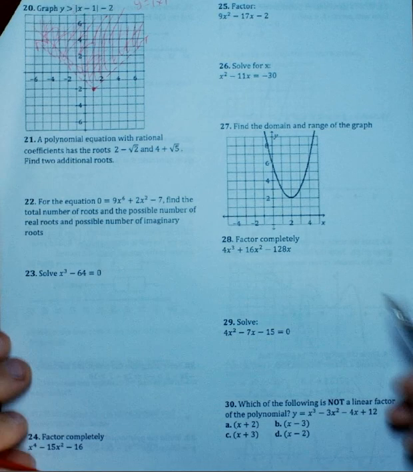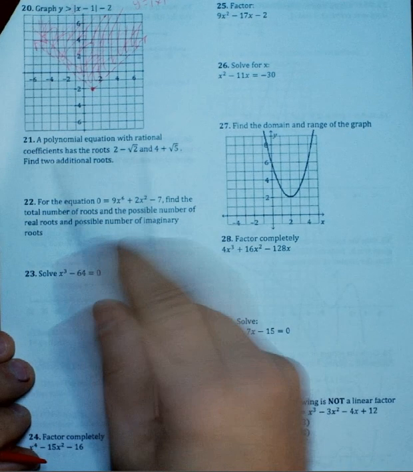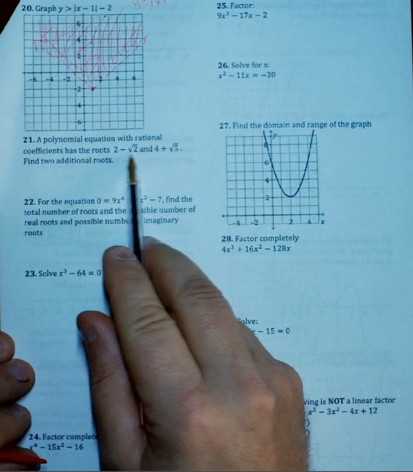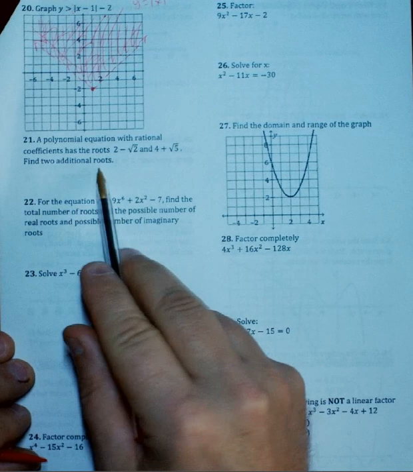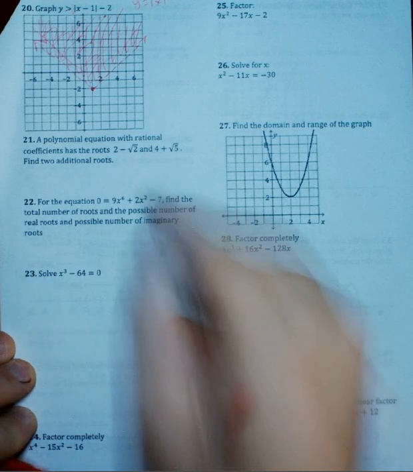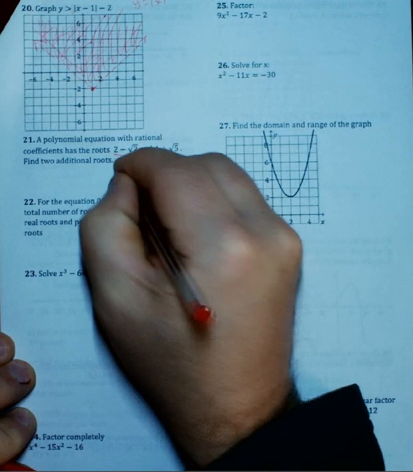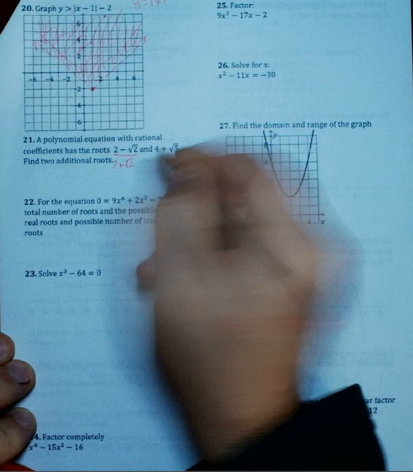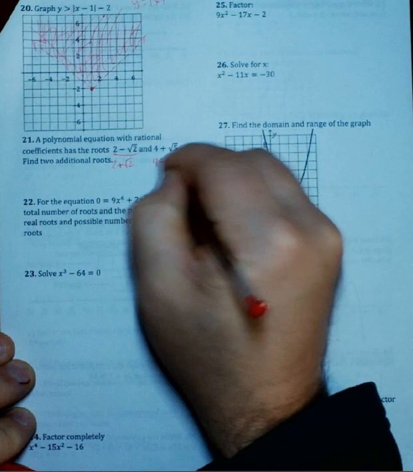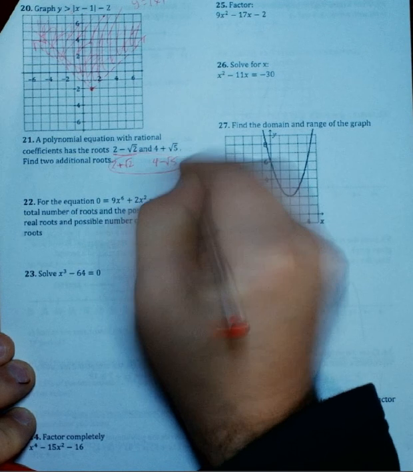The polynomial equation with rational coefficients has roots 2 minus the square root of 2 and 4 plus the square root of 5. Find two additional roots. Well, we know that if a solution looks like this, its conjugate is also going to be a solution. So 2 plus radical 2 is going to be a solution, and so is 4 minus radical 5. Those are both going to be solutions.